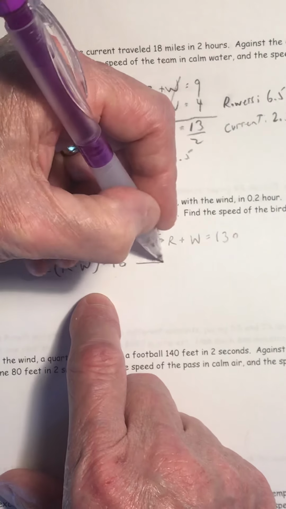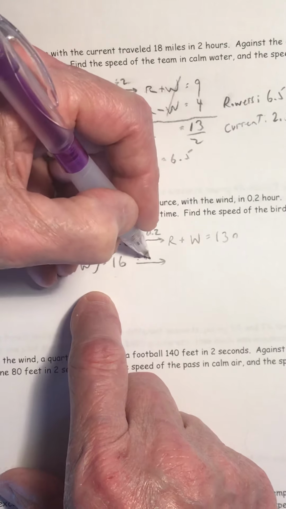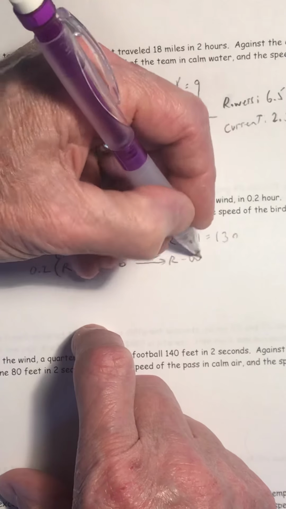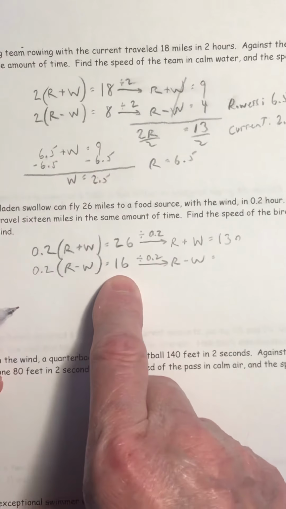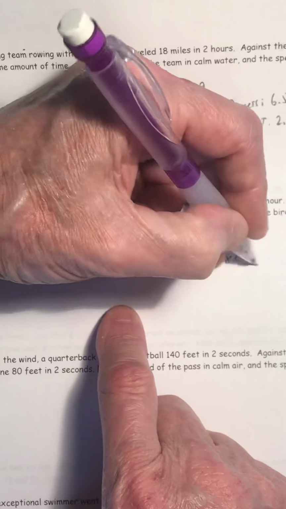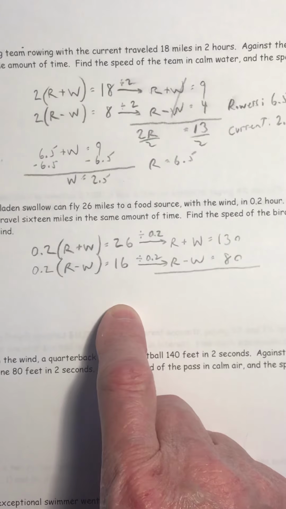And the same thing here, same step I should say, divide by 2/10, and that'll leave us with R minus W as 16 divided by 2/10 is 80. Let me double check that. I didn't do it in my head.